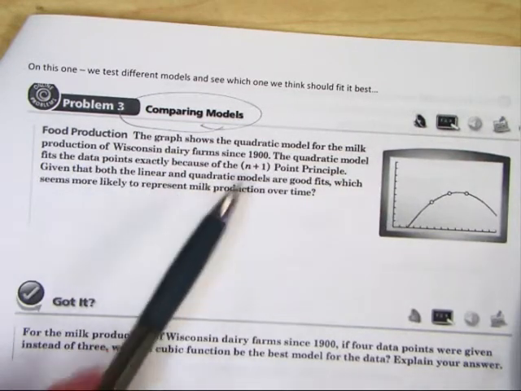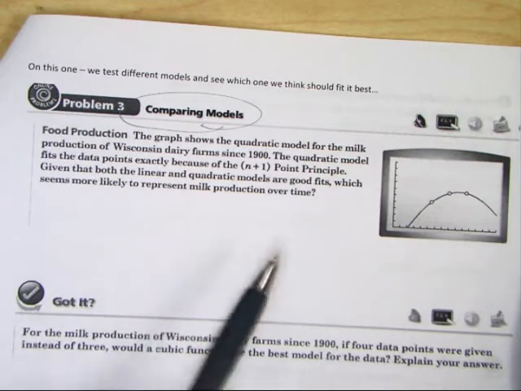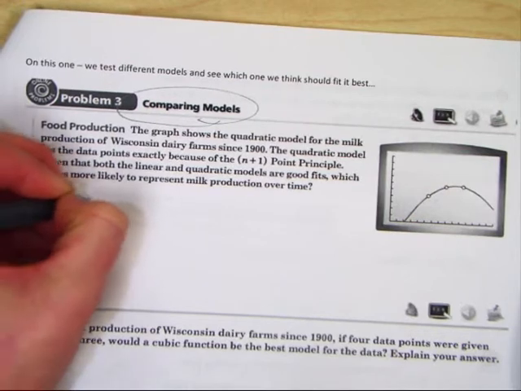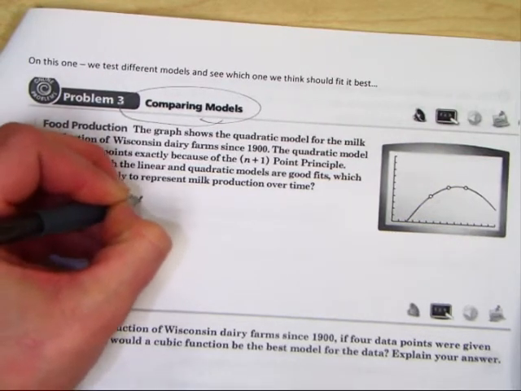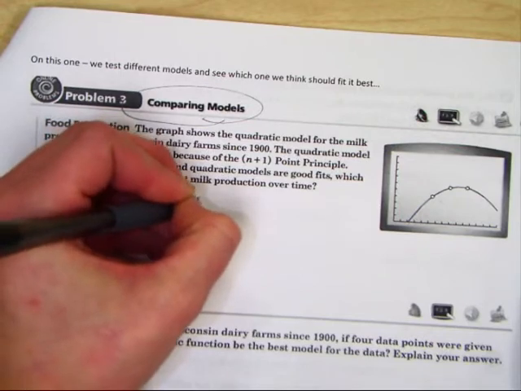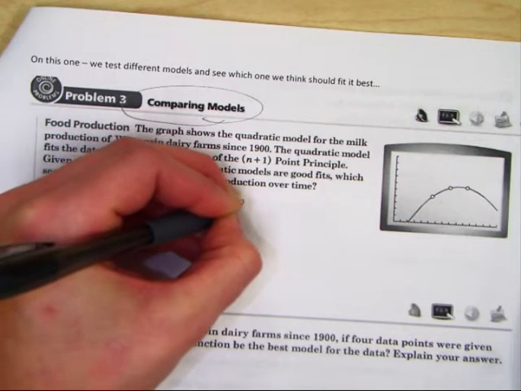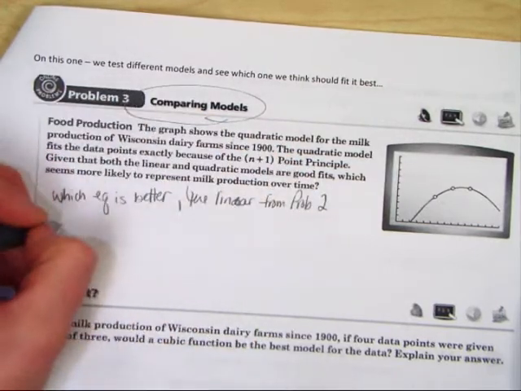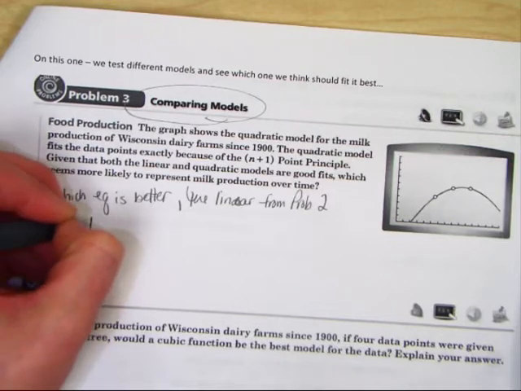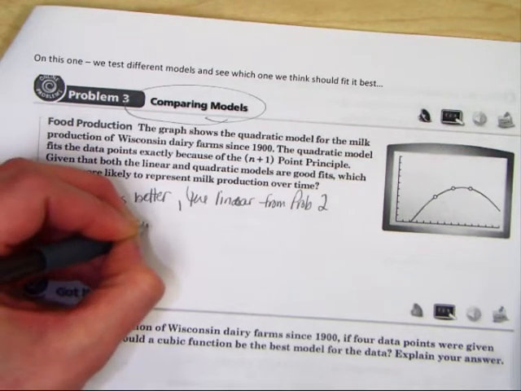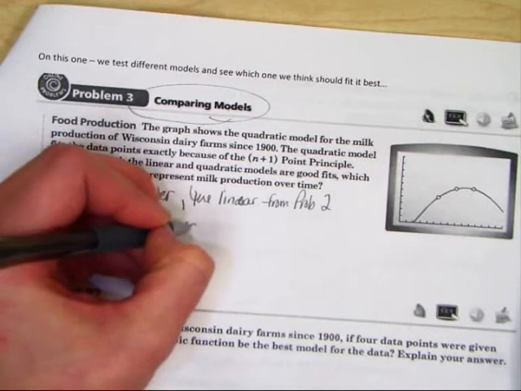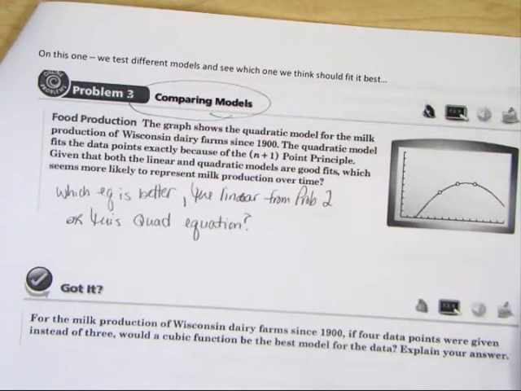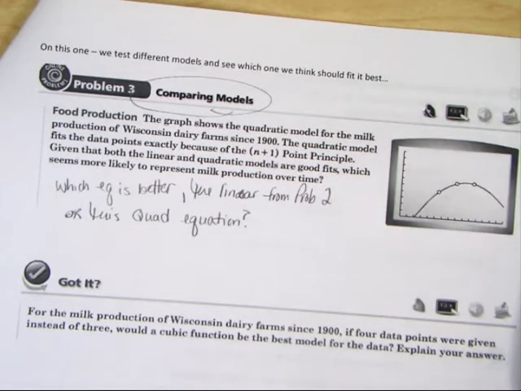Given that both the linear and the quadratic models fit pretty good, which seems more likely to represent the data? So which one's better? In other words, which equation is better? The linear one from problem 2, or this quadratic equation in this problem? That's the overall question. Which equation do you think represents the data better?